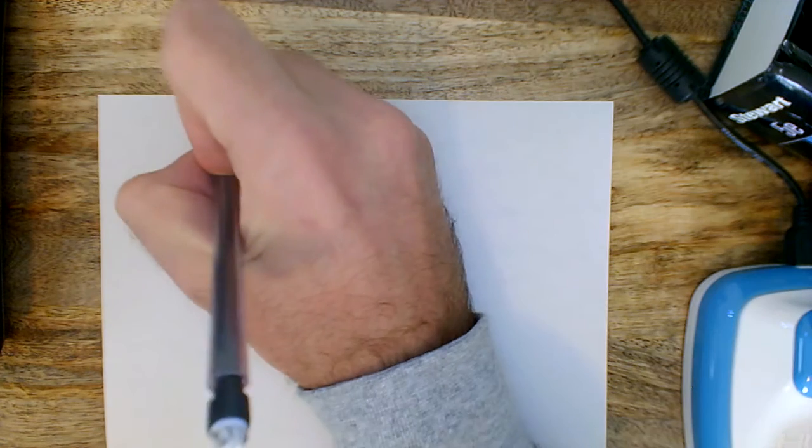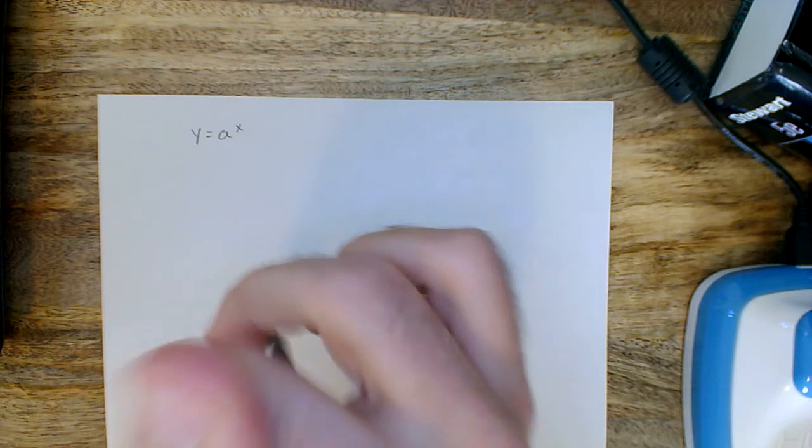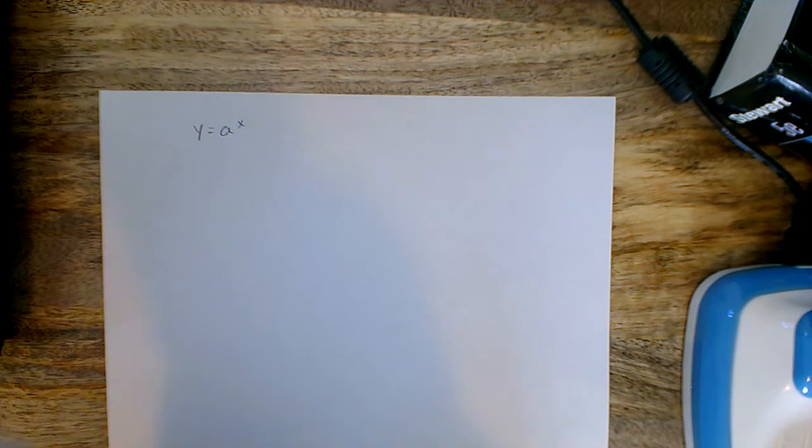So if you have a graph of y equals a to the x, you can do any combination. All of those examples just illustrated one transformation at a time: shifting up or down, shifting left or right, flipping over the x and y axis, vertically stretching or compressing, and horizontally stretching and compressing.